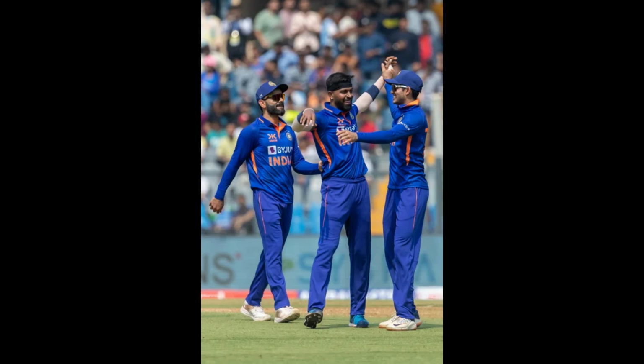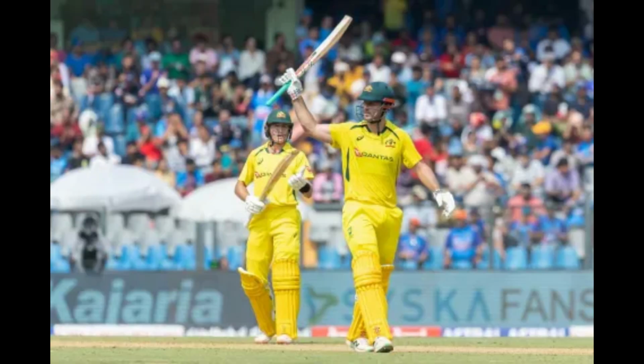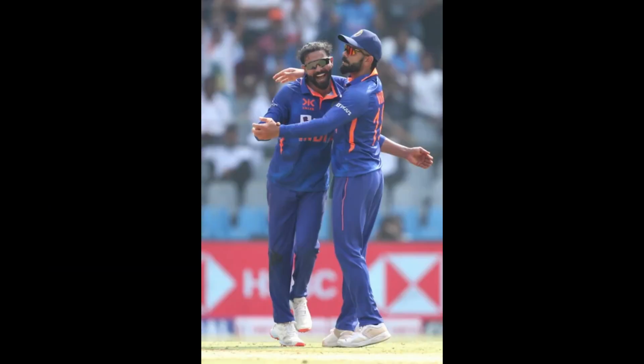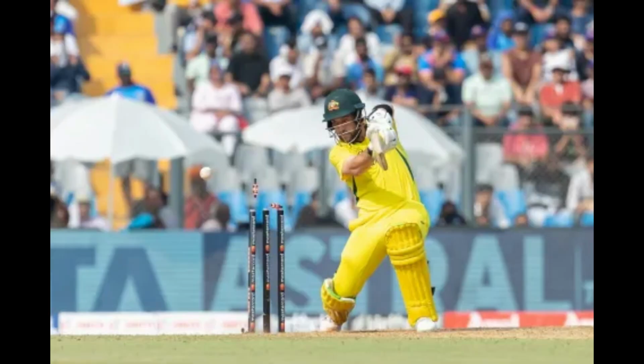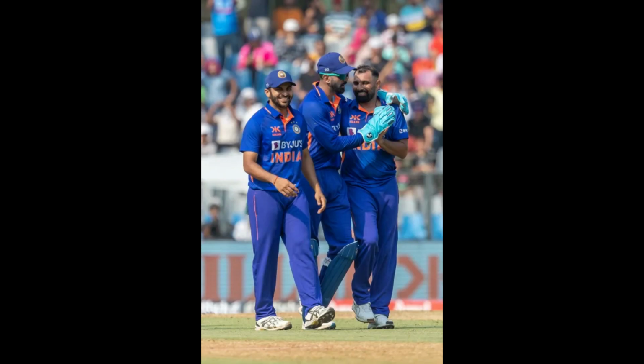10.2. Stark to Shubman Gill, out caught by Labuschagne. Gill runs out of luck. Third wicket for Stark. 10.3. Stark to Hardik Pandya, 4, 146 km per hour, pitched up outside off. Hardik Pandya gets forward.